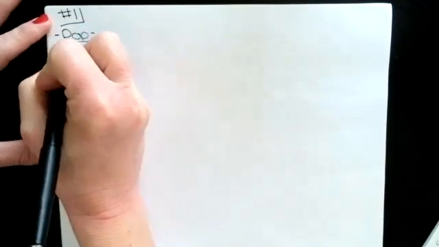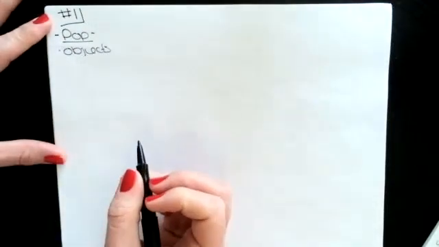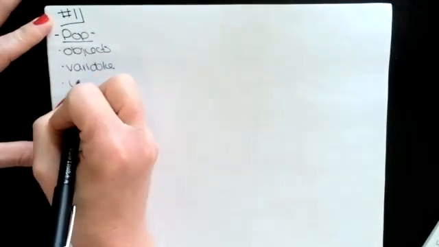So I'm going to start right away with my population step. So for my population step, I need to identify the objects, and I need to identify the variable, the unknown, and the goal.